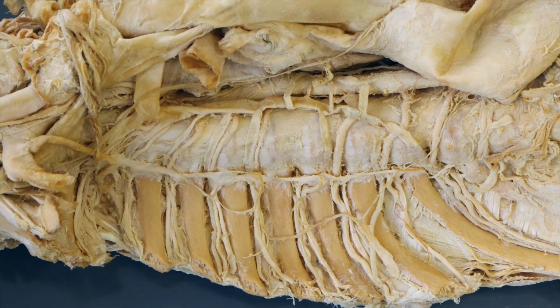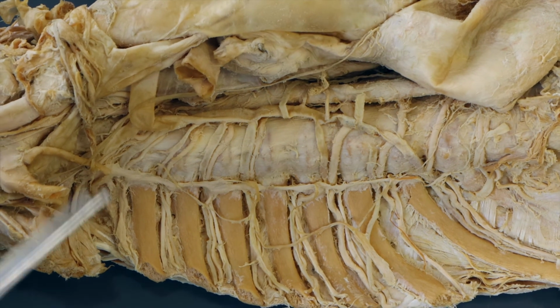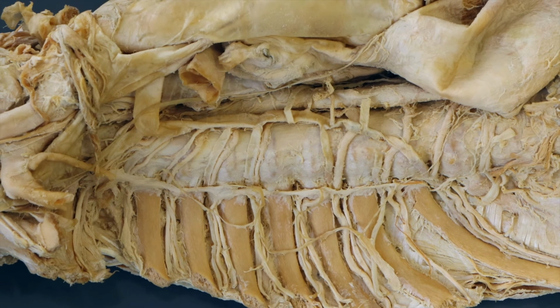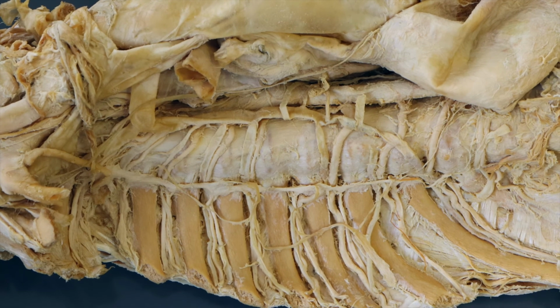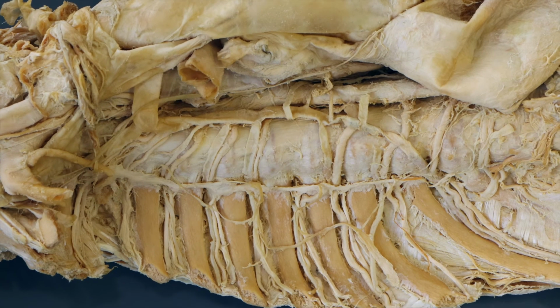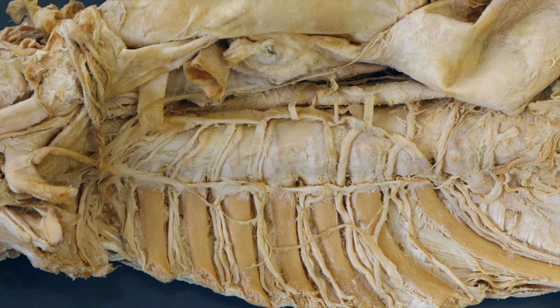In the abdominal region, instead of between the innermost and internal intercostal muscles, the nerves pass between the internal oblique abdominal muscle and the transversus abdominis muscle. They pass through this area.